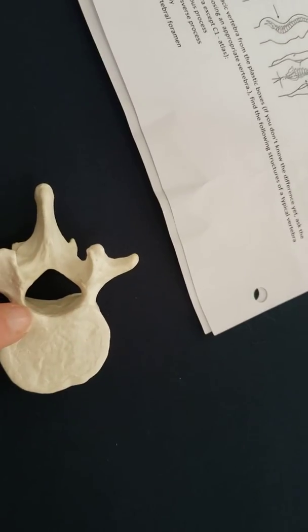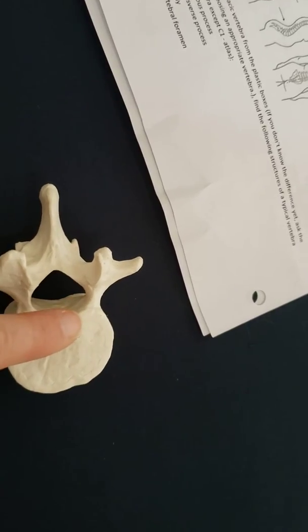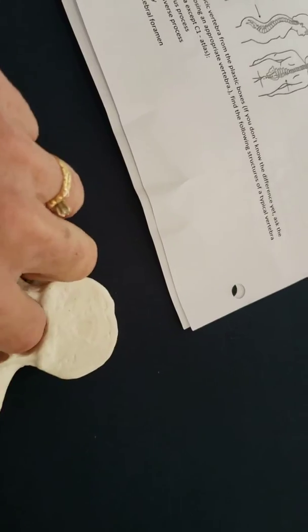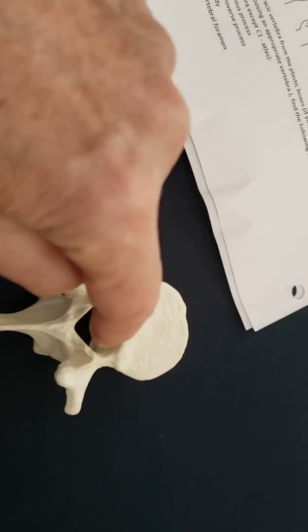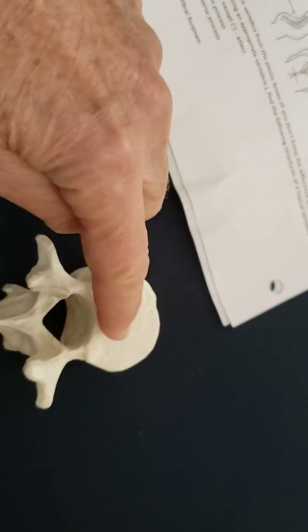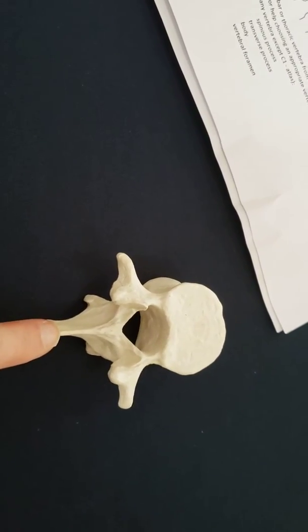This large feature right here is the body of the vertebra, and then the hole in the middle is the vertebral foramen. The spinal cord goes through the vertebral foramen. So the spinal cord passes right through here. Body, transverse process, spinous process, vertebral foramen.